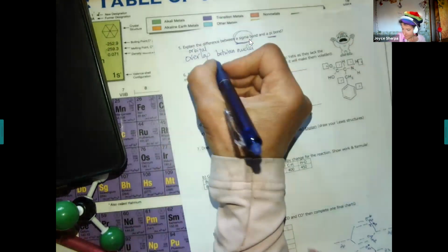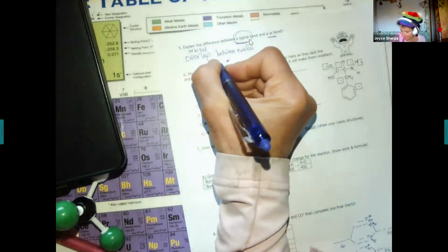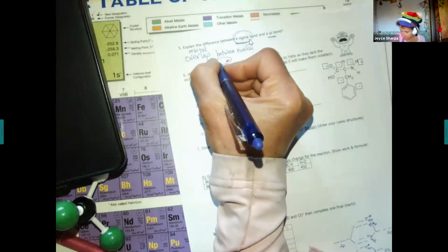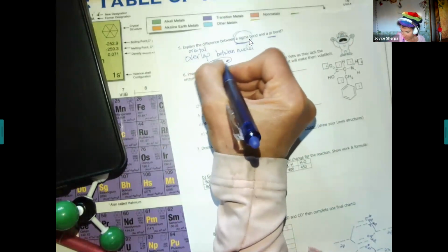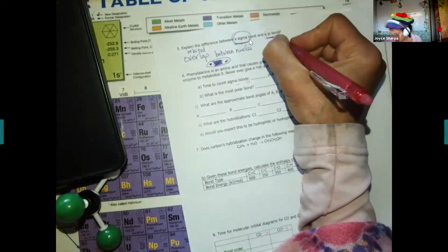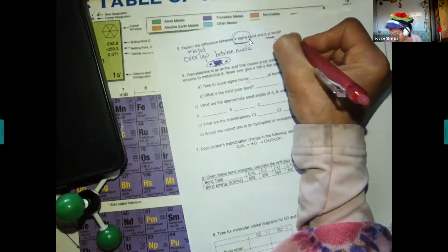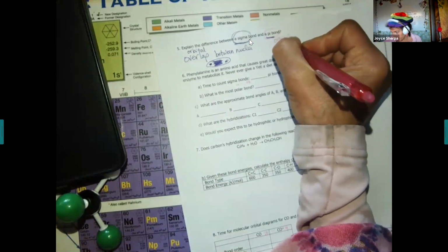So that's a sigma bond. So the overlap, if that's our nuclei, is in the area between the nuclei. So in this area is where the electron's potential is. In a pi bond, the orbital overlap is above, below, in front, behind.